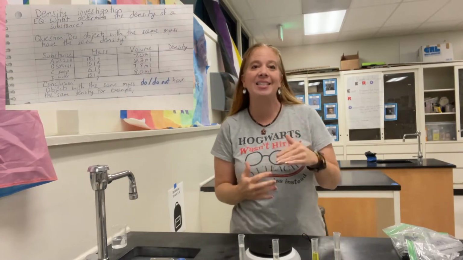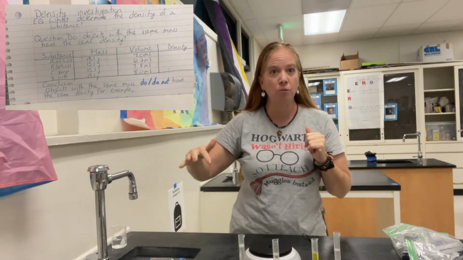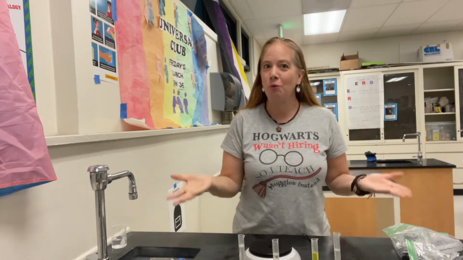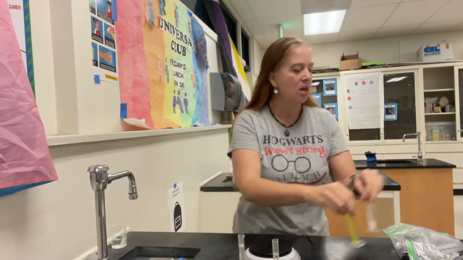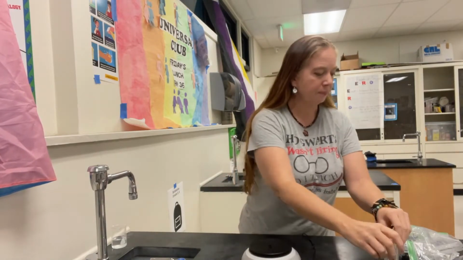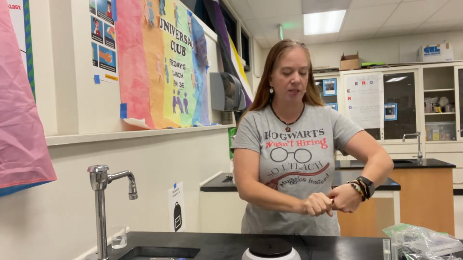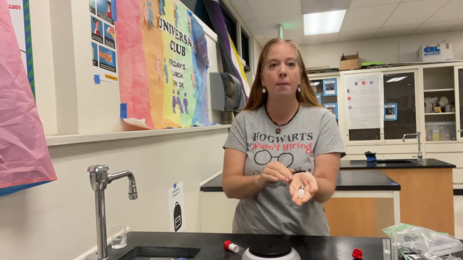And the idea is that they should be able to see that objects with the same mass will have different volumes and so their densities will be different. From there, that's when they get into the next question. Do objects with the same volume have the same density? So in this one, I am using these little spheres here. Now these spheres all have a volume of 4 milliliters.